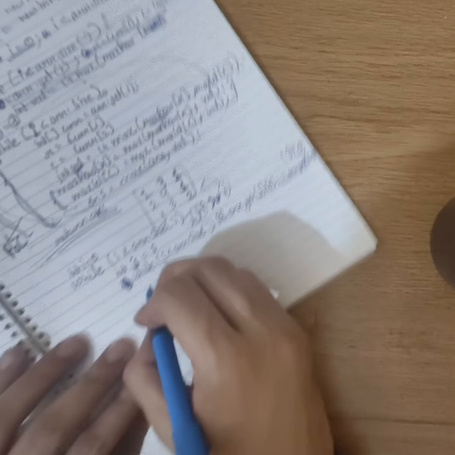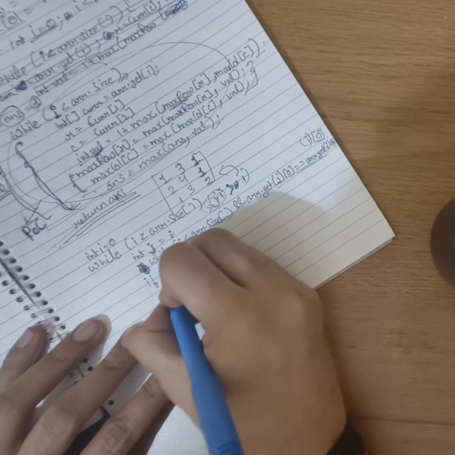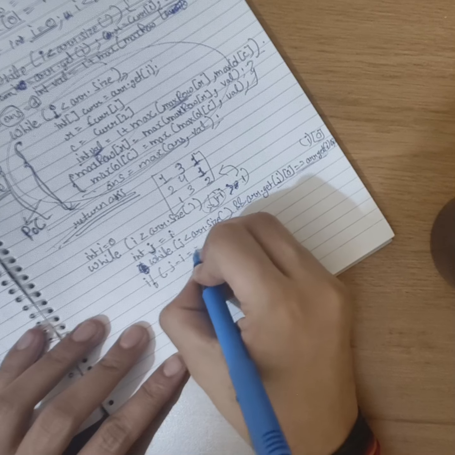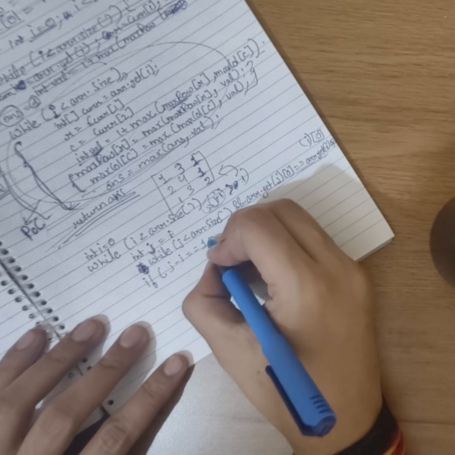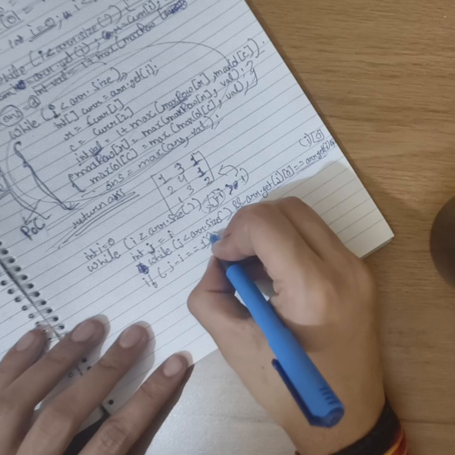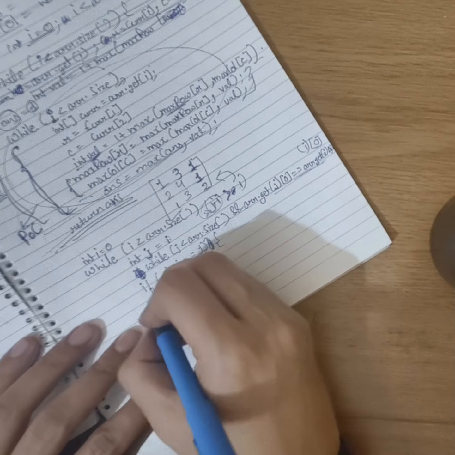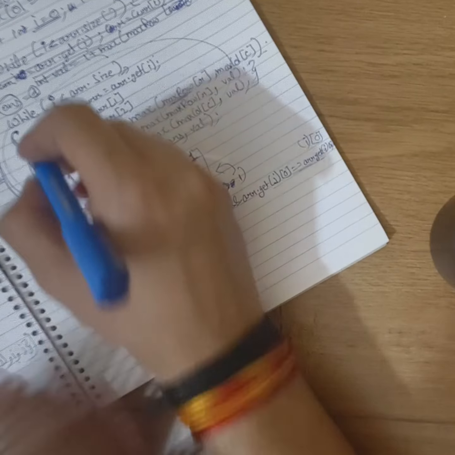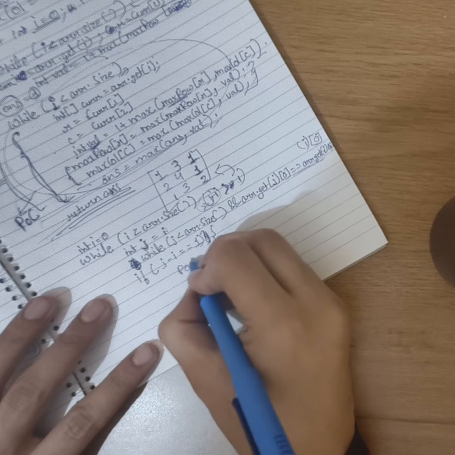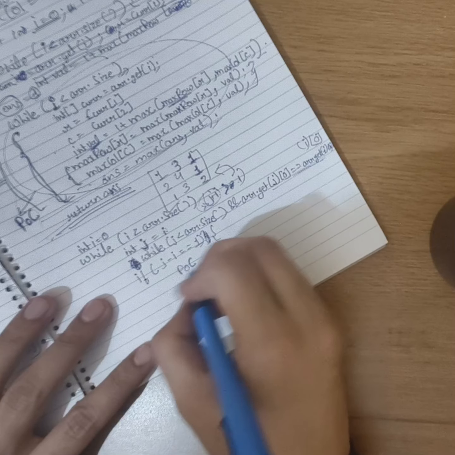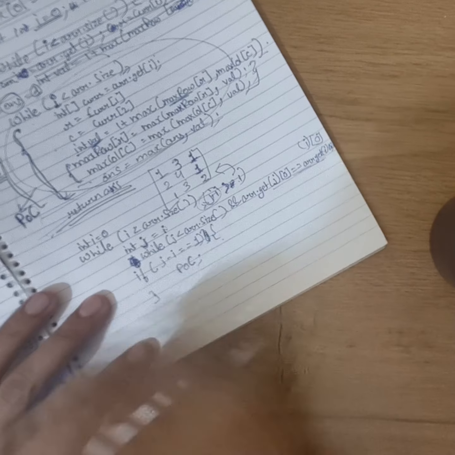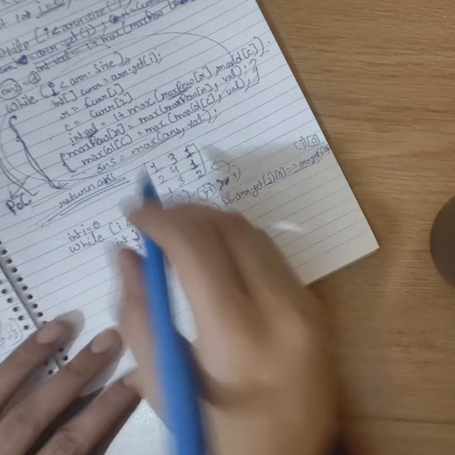So we will just put an if condition. If j minus I is equal to 1, that means we have landed into this piece of code. We will just implement this piece of code, nothing else. That's it, this piece of code.